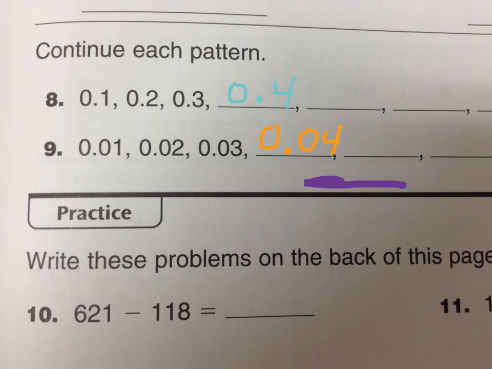One more thing, the last two are just some subtraction and addition review, but please remember to write these problems on the back of this page so I can see how you're thinking as you do the math.